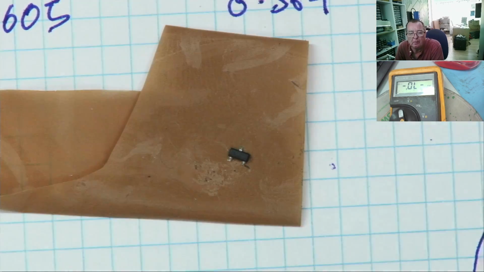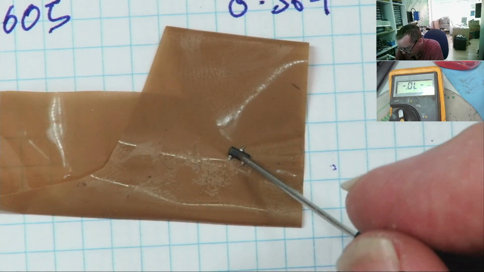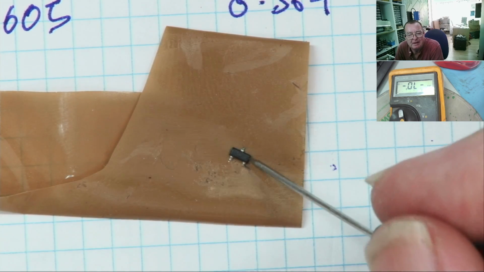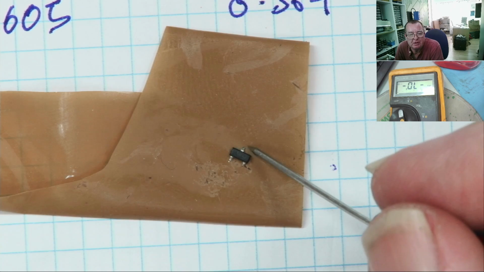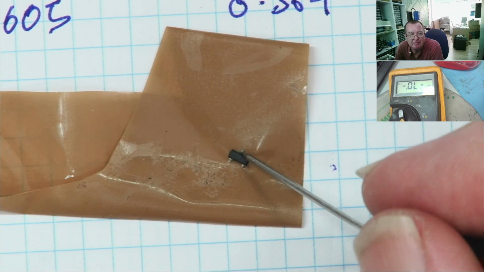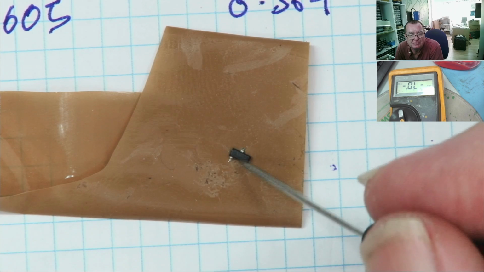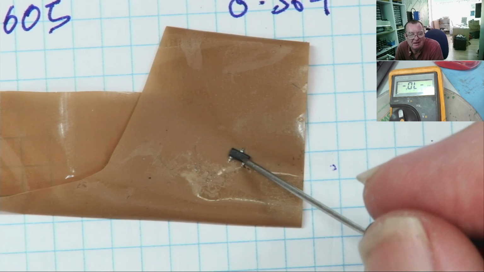Now, what may confuse you? You may find things that look like this that measure like a transistor if this was the base, but they don't make transistors like this where this is the base, at least not that I know of.